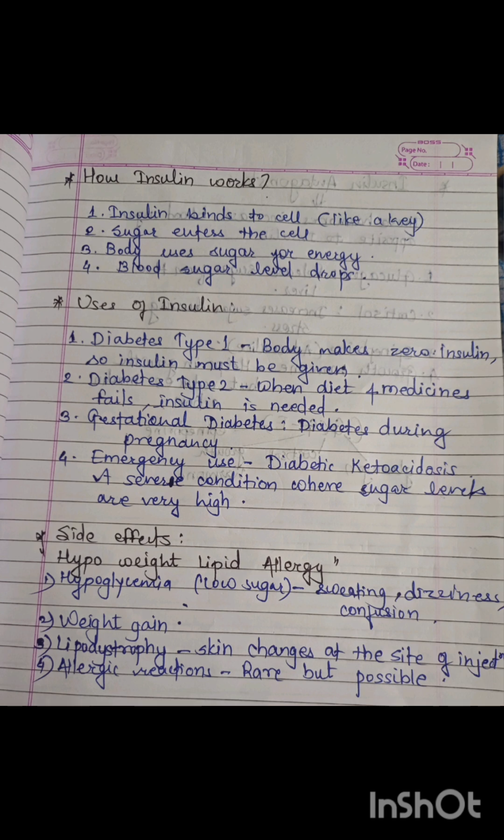Uses of insulin. First use of insulin is in the treatment of diabetes type 1. Here in case of diabetes type 1, the body makes zero insulin, so insulin must be given. You can utilize insulin in the treatment of diabetes type 2 also when diet and medicines fail to maintain the blood sugar level, so insulin is needed.